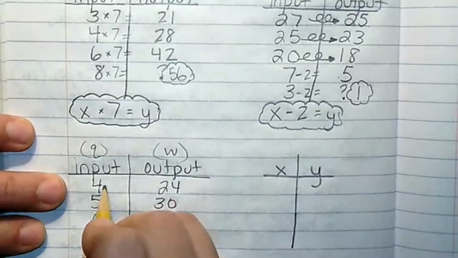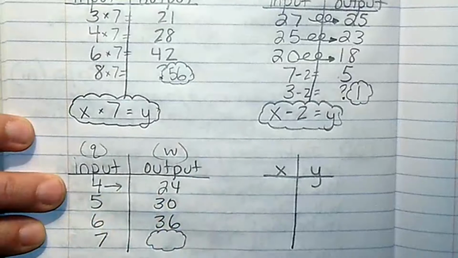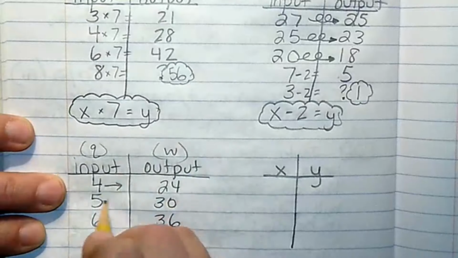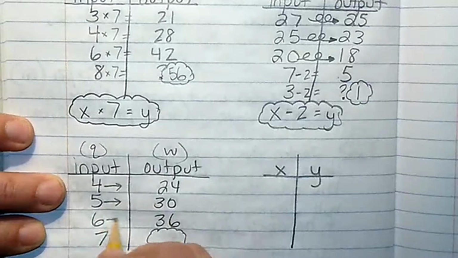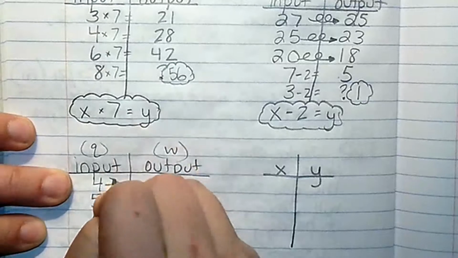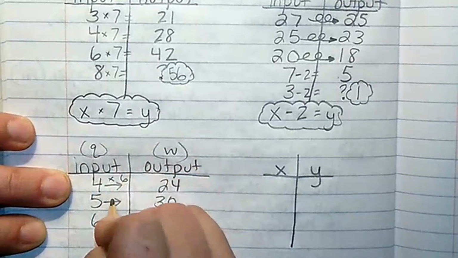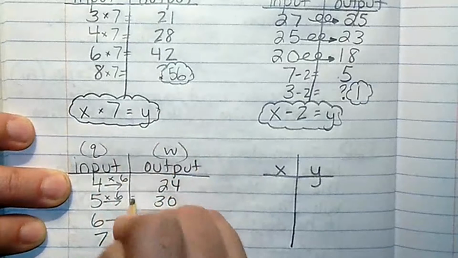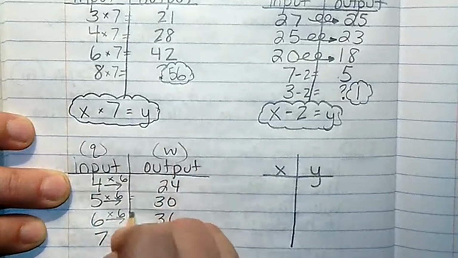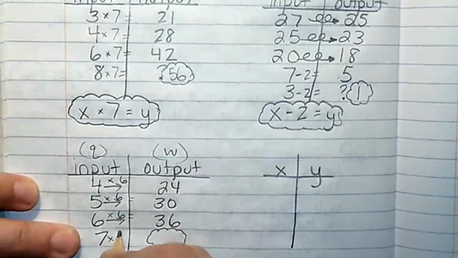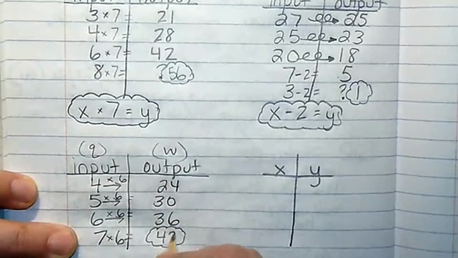Well, 4 went in, something happened to it, we got 24. 5 went in, something happened to it, we got 30. I know what happened. I multiplied by 6. 5 times 6 equals 30. 6 times 6 equals 36. 7 times 6 equals 42.